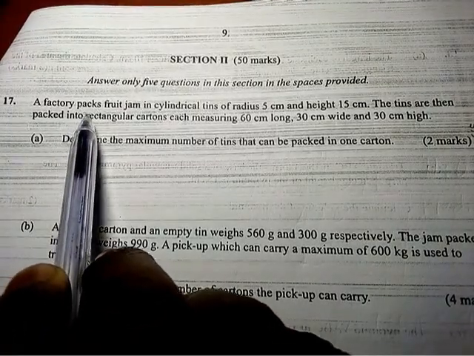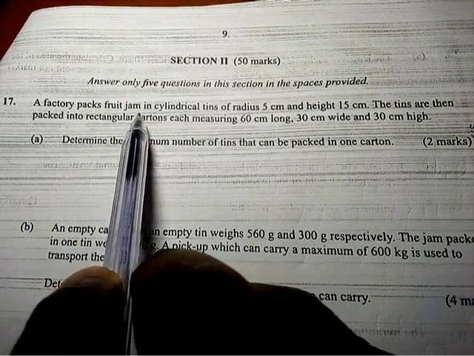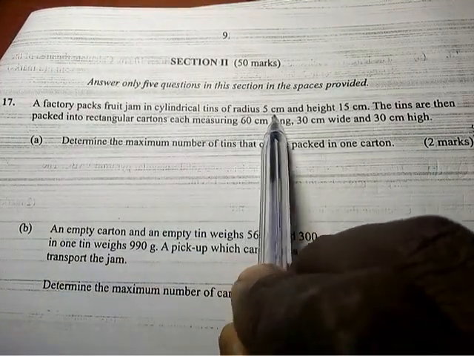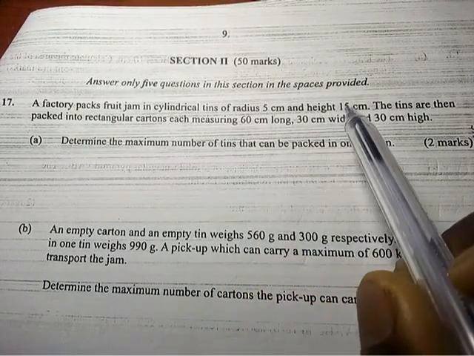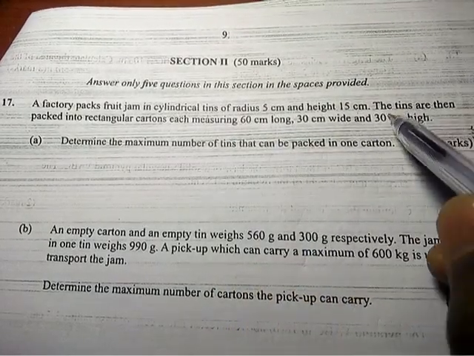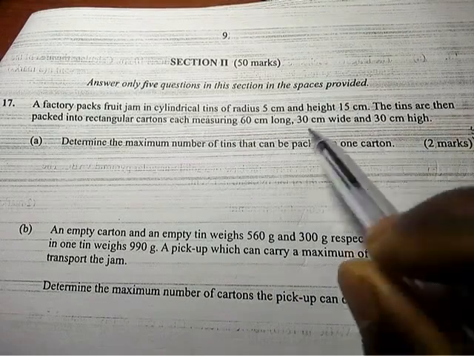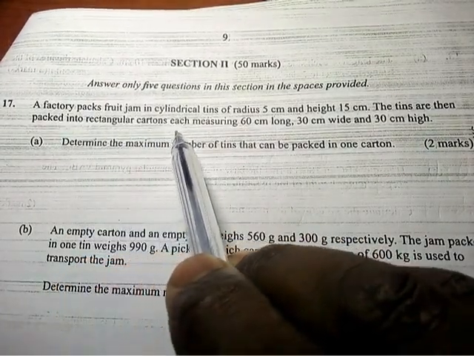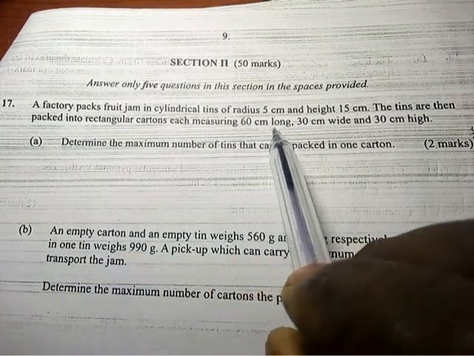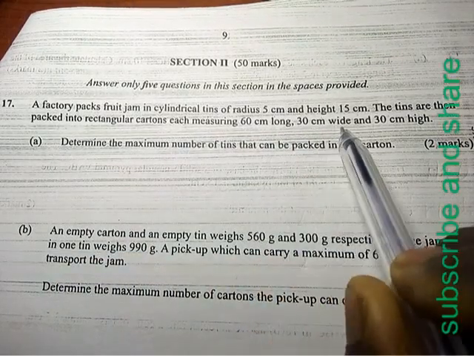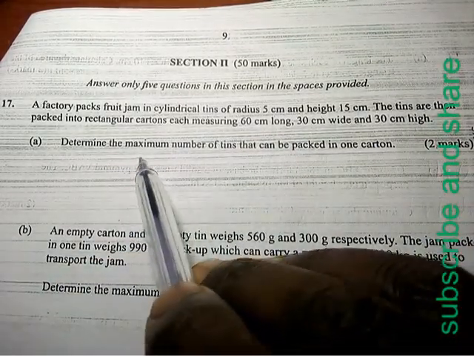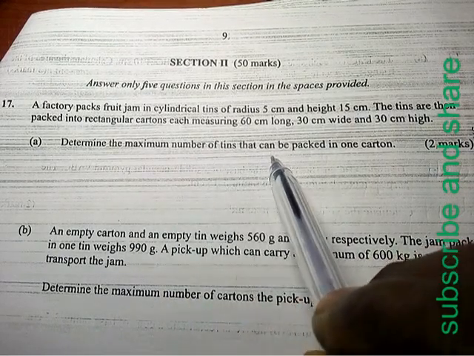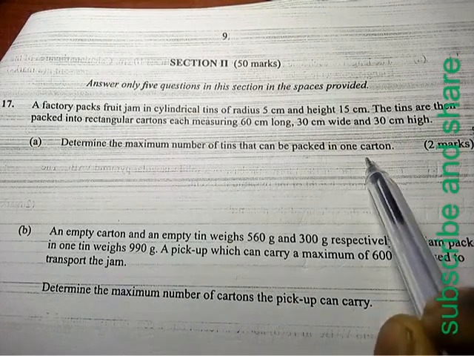A factory packs fruit jam in a cylindrical tin of radius 5 centimeters and height 15 centimeters. The tins are then packed into rectangular cartons, each measuring 60 centimeters long, 30 centimeters wide, and 30 centimeters high. Determine the maximum number of tins that can be packed in one carton.